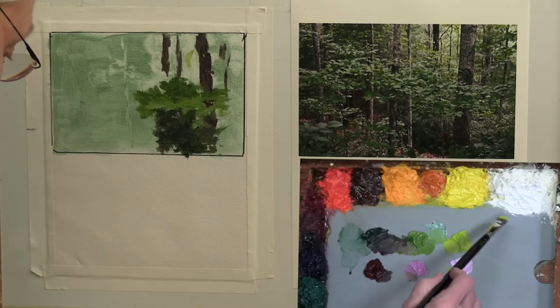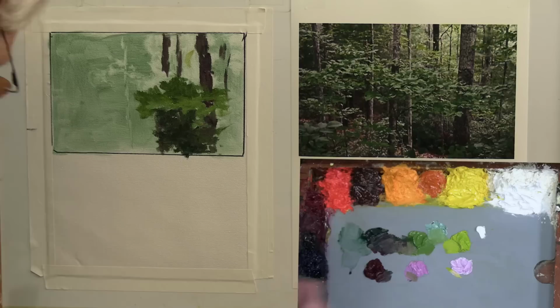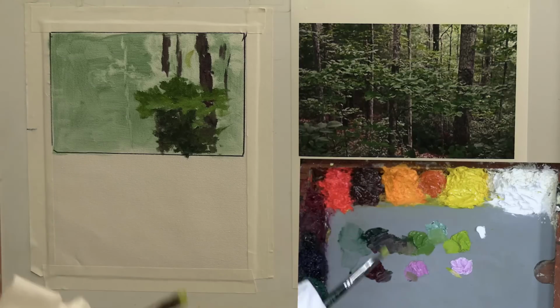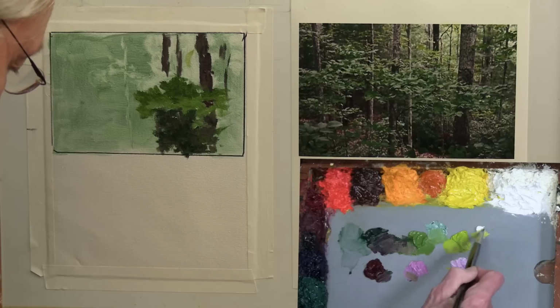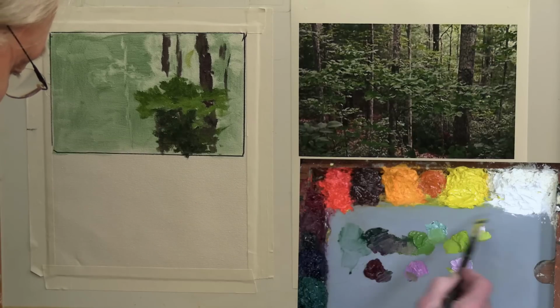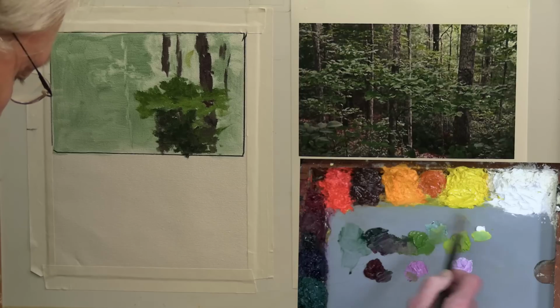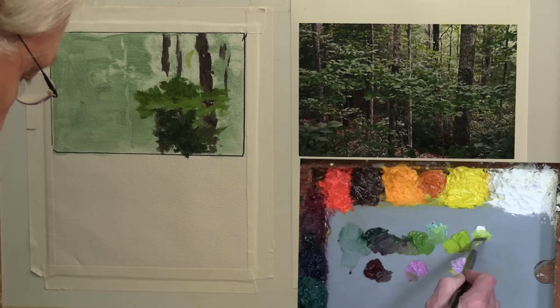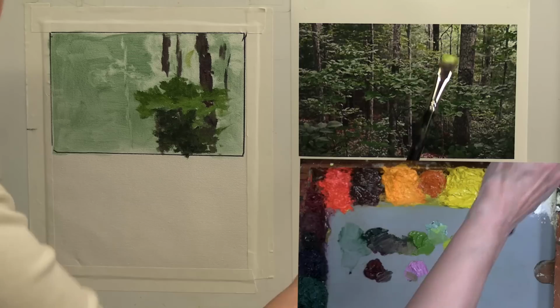That still is a little bit too saturated. So see, the point here is to get this initial block-in of the colors, the values, and the right saturation of what we see. And I'm pulling a little bit of this desaturated green. Now I believe that's closer to it right there. Yes, can you see? It's a little bit closer.